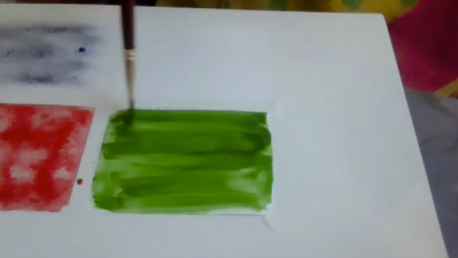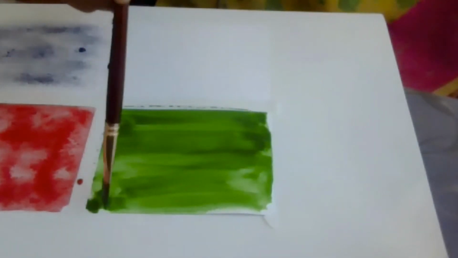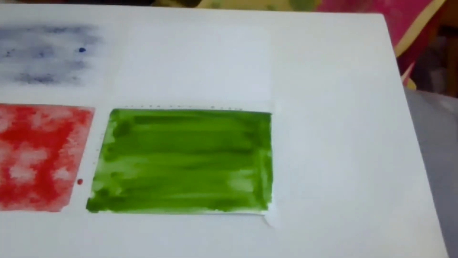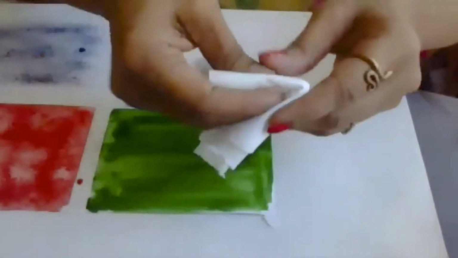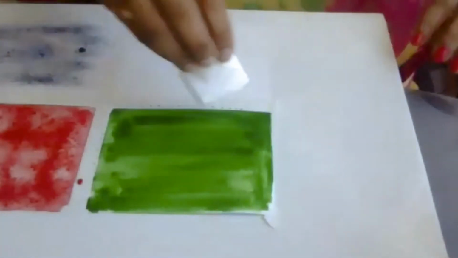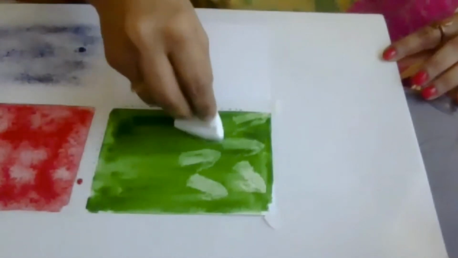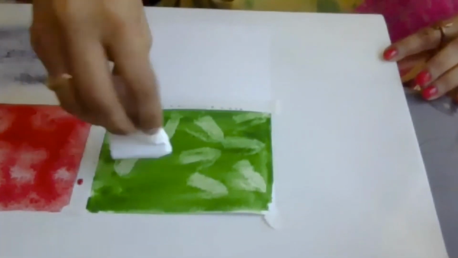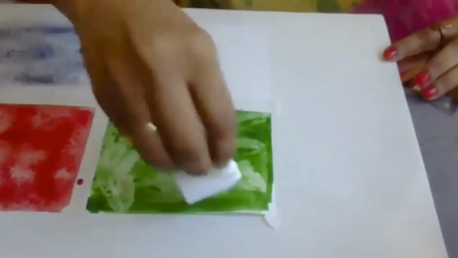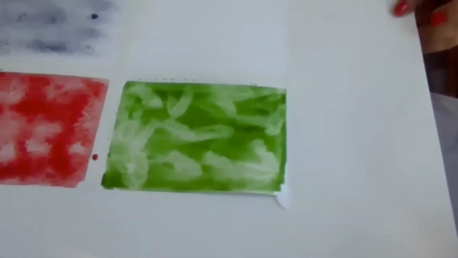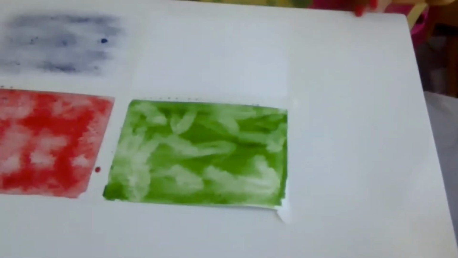Now just take a small piece of tissue and lift the color off to give a pattern here. So this is called tissue technique.